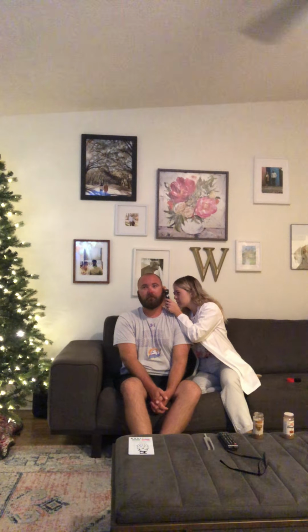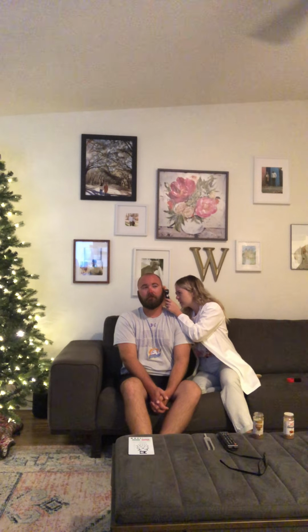Tympanic membrane, which is nice and pearly gray. Looking at the cone of light, which is at 5 o'clock on, but it's 7 o'clock on the left.